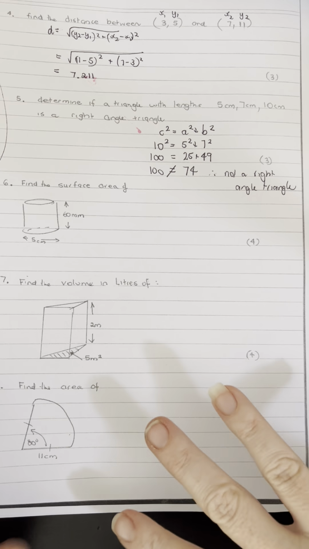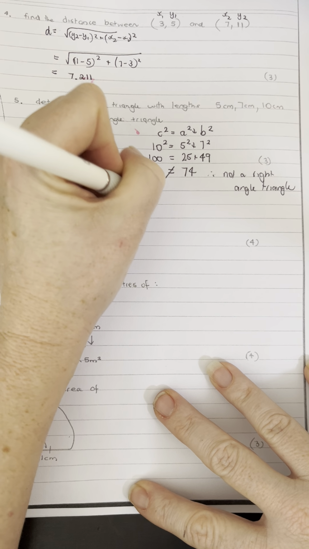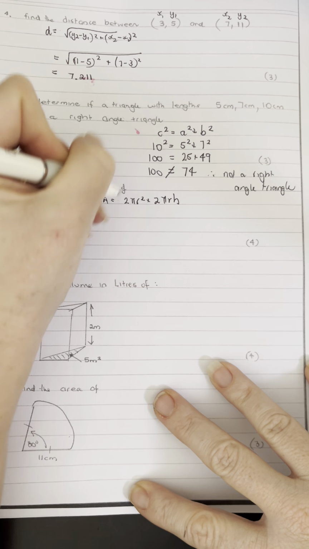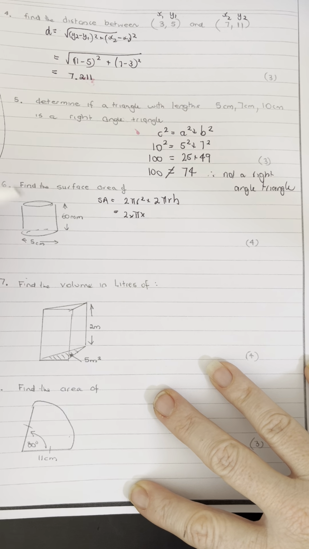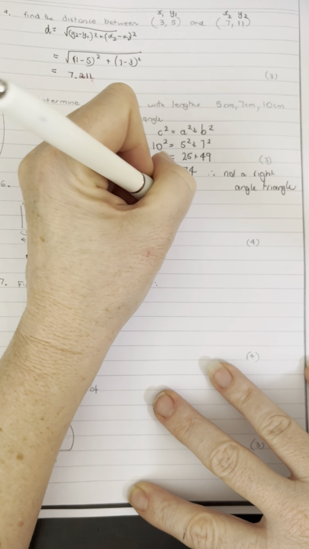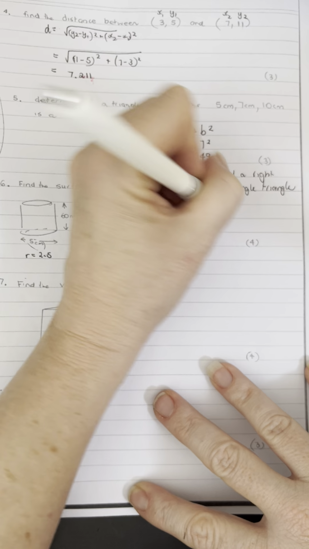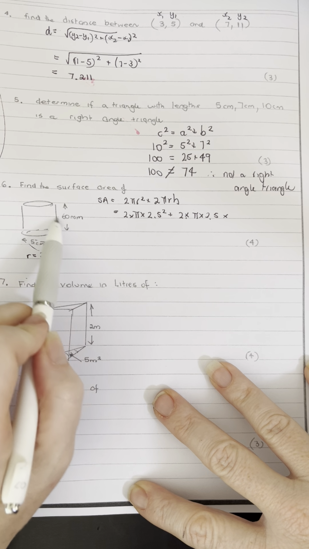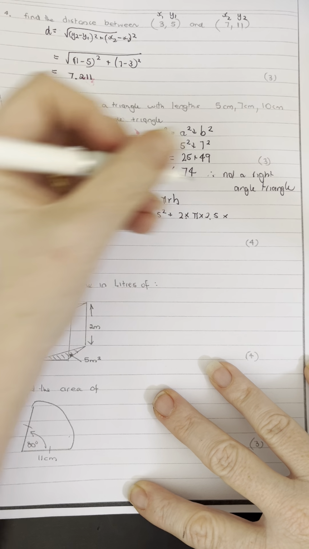For number 6, we've got surface area. Now surface area of a cylinder is going to be the 2 pi r squared plus 2 pi r h. So we're going to do 2 times pi times, now the key here is that's for the whole way across, so r is equal to 2.5. 2 times pi times 2.5 times, now the other thing is this is in millimeters, so I need to change that to centimeters, and I get 6 centimeters there.